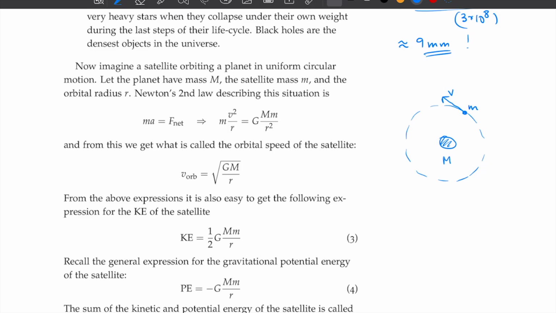Okay, we can write down Newton's second law for this situation: ma equals F net. The acceleration is v squared over r, the acceleration in uniform circular motion. The force is the gravitational attraction. From that equation, we can cancel out a couple of things and then rearrange to get the orbital velocity. So the orbital velocity is root GM over r. That's one expression that's in your data booklet.